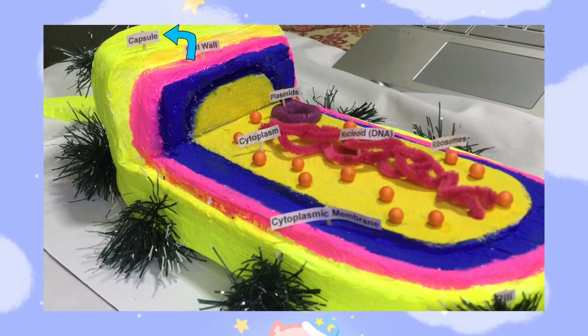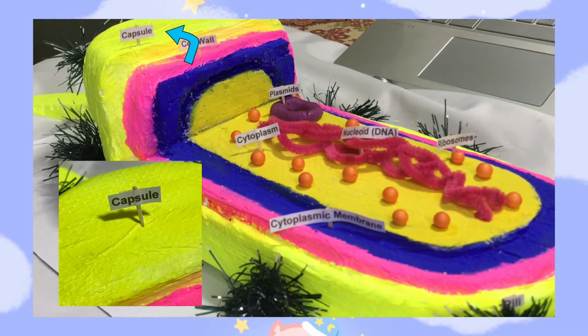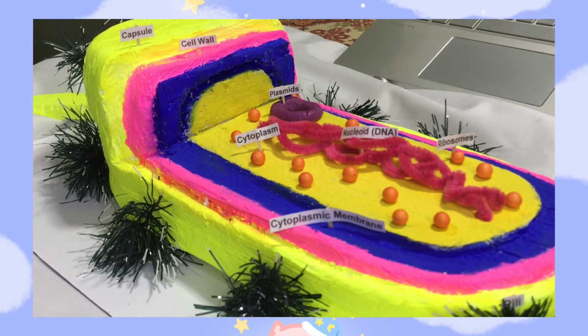The next one is the capsule, the outermost layer of the bacterial cell. This is made of polysaccharides. The role of this organelle is to keep the bacterium from drying out and to protect it from phagocytosis by larger microorganisms.